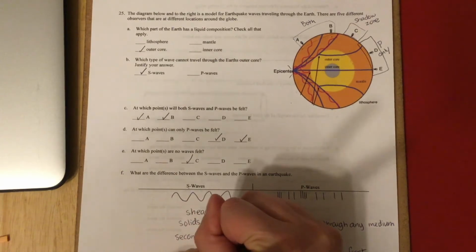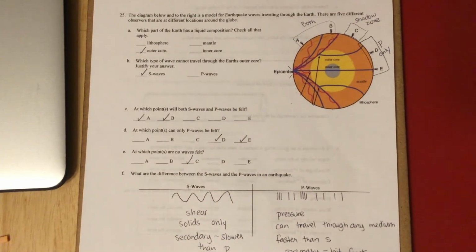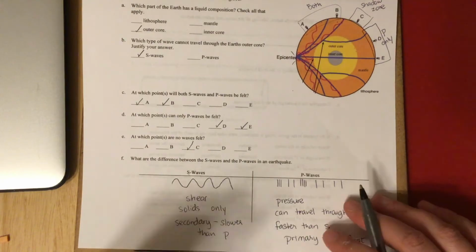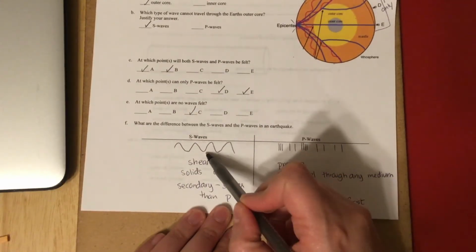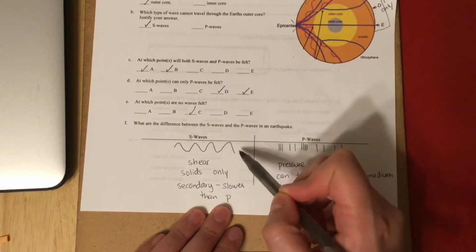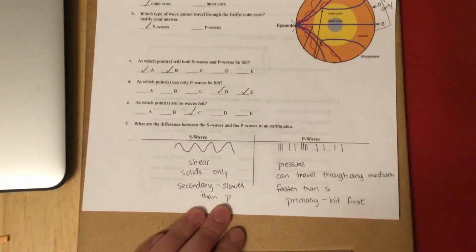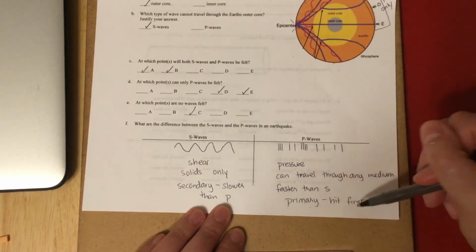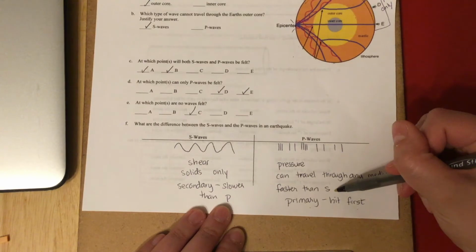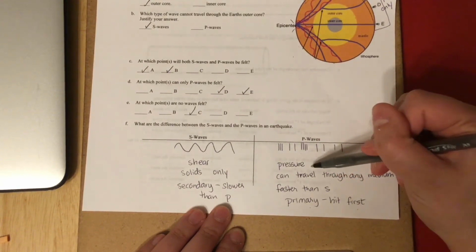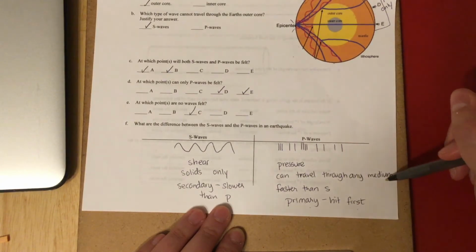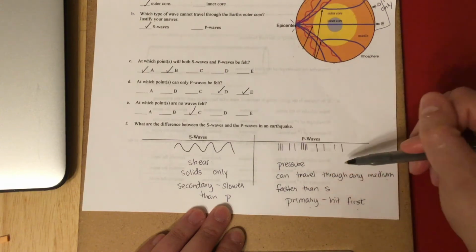So, grouping all these terms together, you'll see that there's a pretty sweet pattern here. S: sine, transverse, shear, solid, secondary, slower. It's like they're all S's, whereas P waves are primary waves. They hit first because they're faster. They travel because of pressure and can, as a result, travel through any medium. They're longitudinal waves.